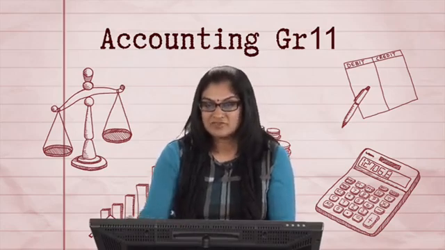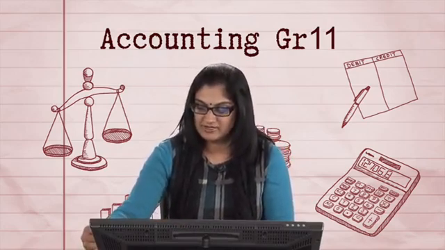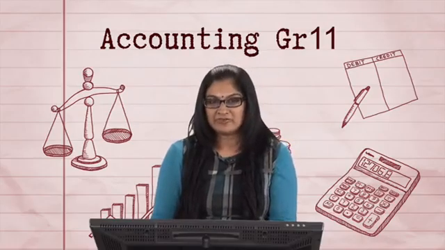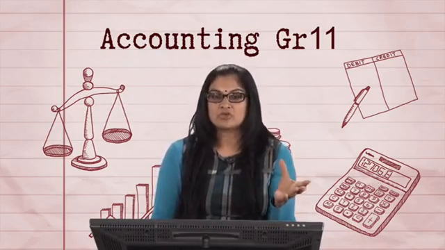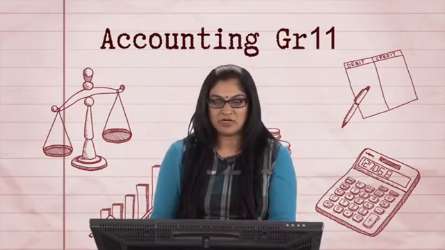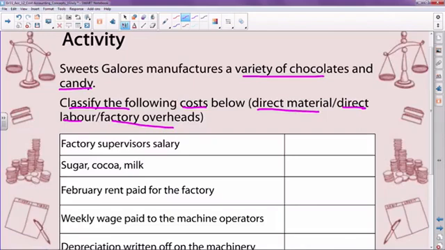Okay, right guys, let's go through this activity and let's classify the accounts together. Right, let's start with the first expense. You've got the factory supervisor's salary. Now remember guys, the factory supervisor, he is responsible for making sure that everyone is working. So in other words, he doesn't physically make the product. So your factory supervisor's salary would be classified as an indirect expense. And because it's indirect, this would be factory overheads. Okay, sure you guys got that one correct.